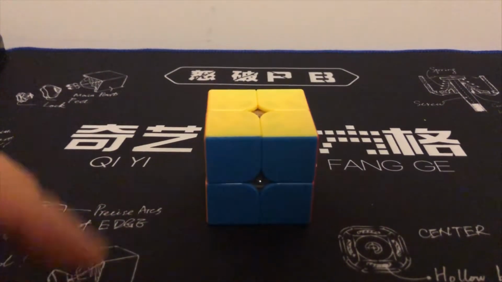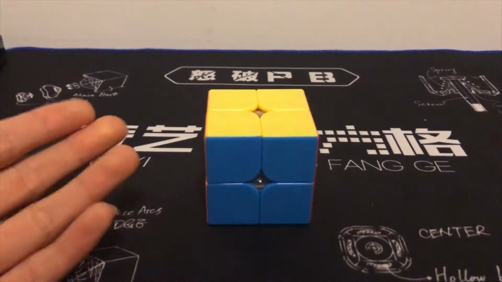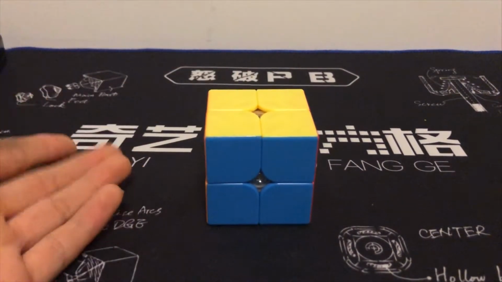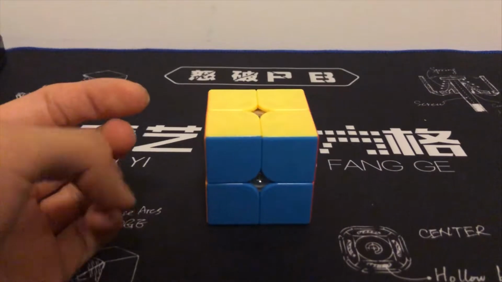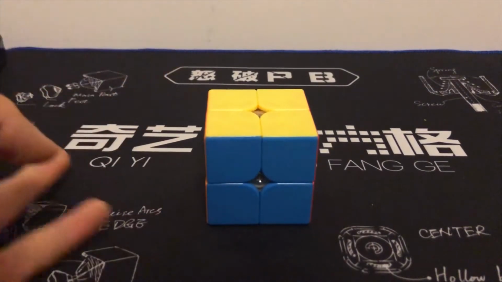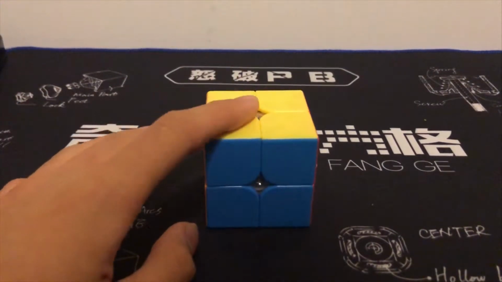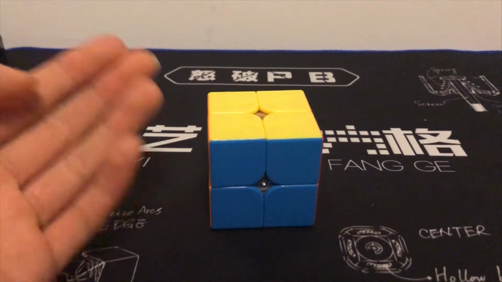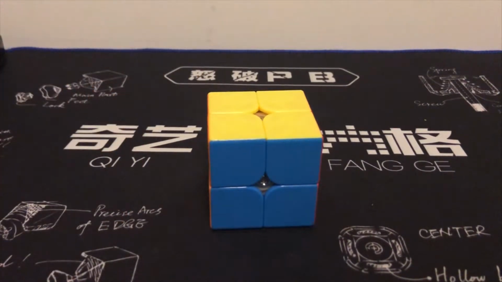So those are starting to get into the more advanced section of recognition. But the algorithms are all pretty easy to finger trick. I'll have a finger tricking video at the end of the video. So yeah, after you finish with L, then you go into T. That's my advice because T is super easy to do.